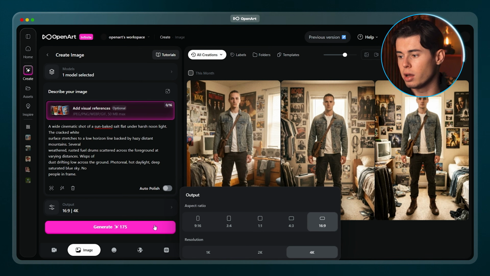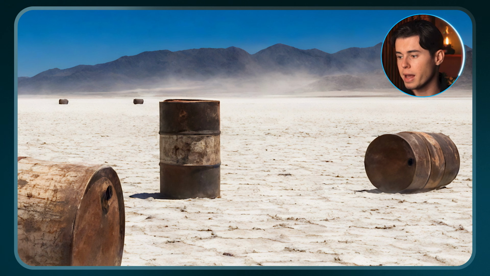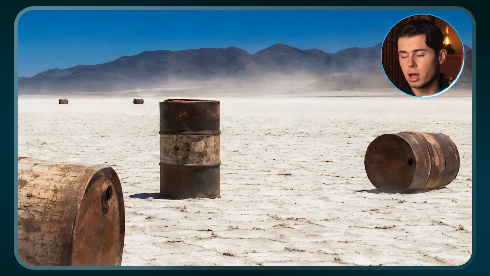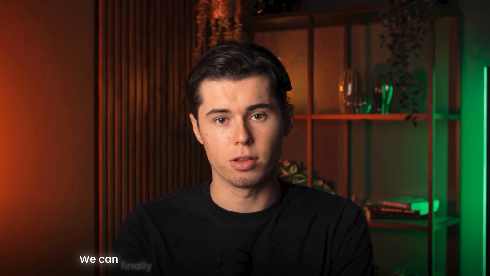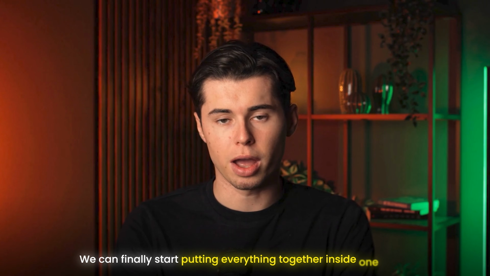Once the prompt is ready, I'll click generate, and here's what we get back. Honestly, it looks great. The salt flat looks exactly how I imagined it, with the fuel drums right there in the foreground, and the harsh noon sun gives the whole shot that cinematic feeling I was going for. So I'll go ahead and download this one. And now that the location is ready, we can finally start putting everything together inside one video.